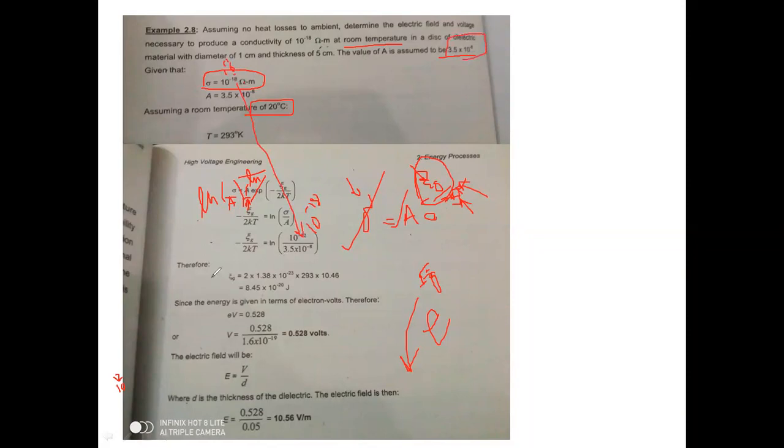Okay, and then apply it with 2kT. So this is 2, this is k, this is T in Kelvin. So T must be in Kelvin, because the rest of the values are given in Kelvin. So 20 degrees C means 20 plus 273 to convert into Kelvin. So 20 plus 273 will be equal to 293.